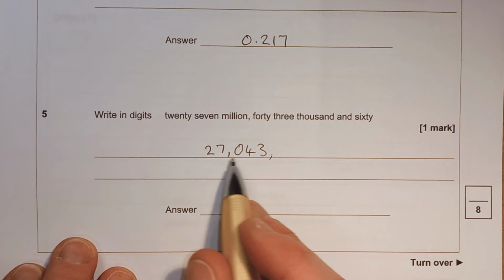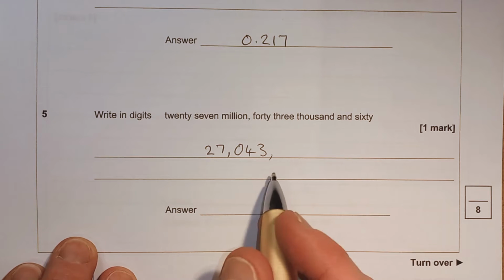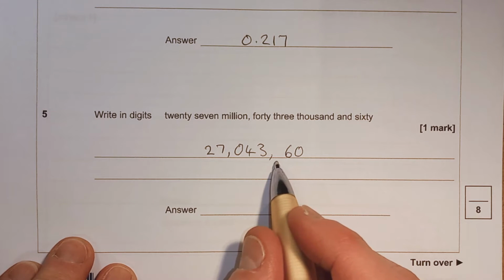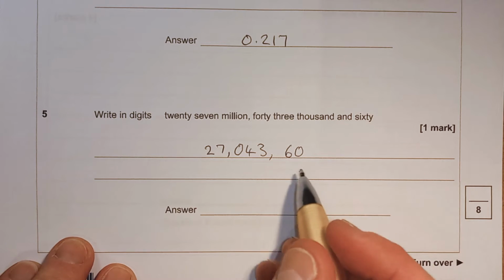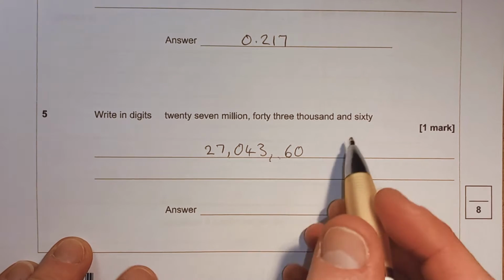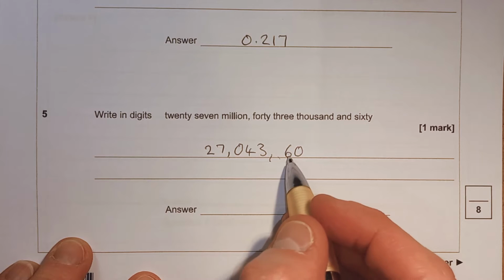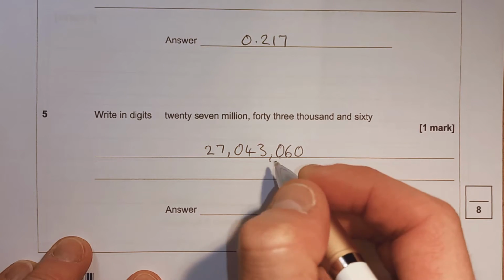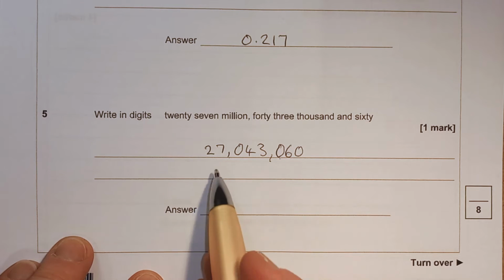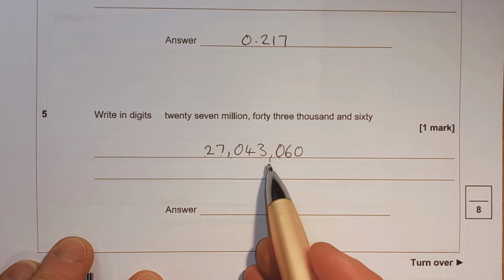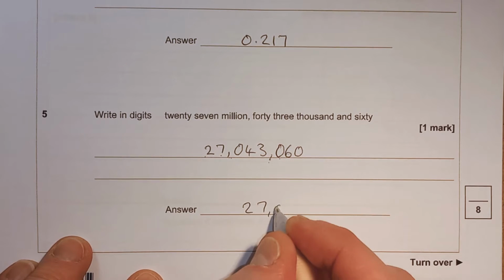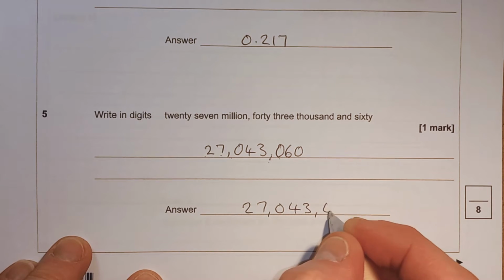Okay, so we've got 27,043,060. Now we've got 60 here, but remember we need 3 digits again. So working from the right, you've always got to have 3 digits, then a comma, then 3 digits, then a comma. So something's missing here. Well, we've got 60, so we've got units, we've got tens, we haven't got any hundreds. So we need to put that in as well. Okay, and always good to check it. So now we look at it and we say, well, I've got 27,043,060. And just for completeness, let's copy that down here onto the answer line.